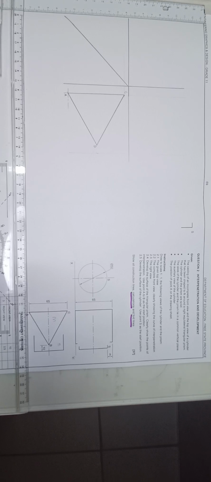In today's video, we are looking at a grade 11 interpenetration and development question. Looking at our question, we are given the casting of an incomplete front view and the top view of a cylinder shaped to fit around an equilateral triangular prism. We are given the cylinder and the prism as solids, and the axis of the cylinder and the prism lie in a common vertical plane. You are given the auxiliary view of the cylinder and the position of point A on the drawing sheet.